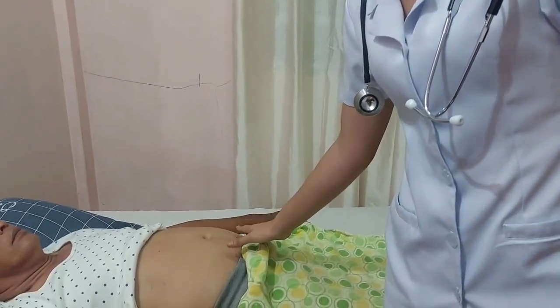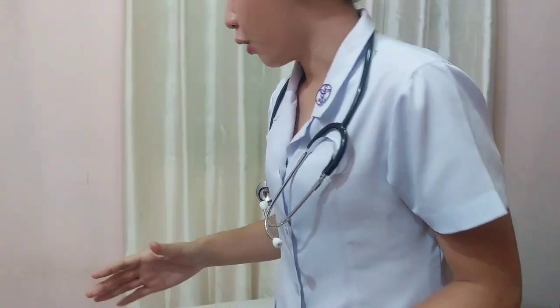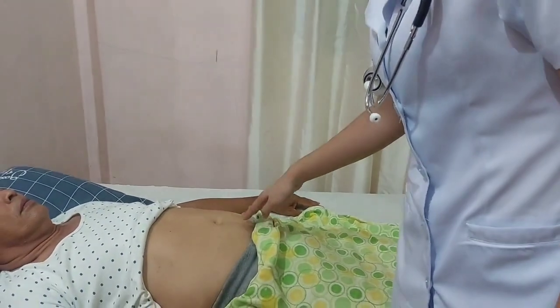Okay, so in doing this third maneuver, we're going to position our hands like this. As you can see, just like making an L, because we're going to place this over the symphysis pubis of the patient, or the anterior symphysis pubis of the patient. So in here, just in the lower uterine segment, okay, using our thumb and these four fingers.